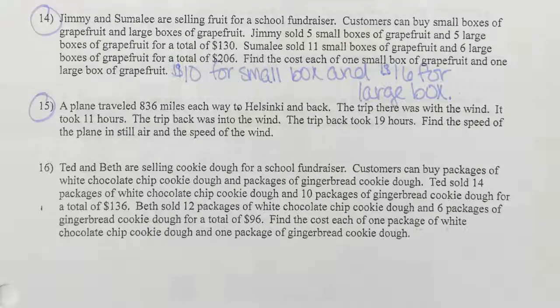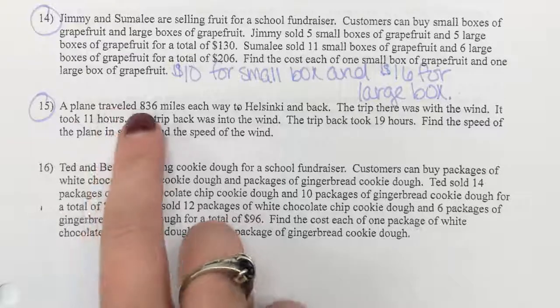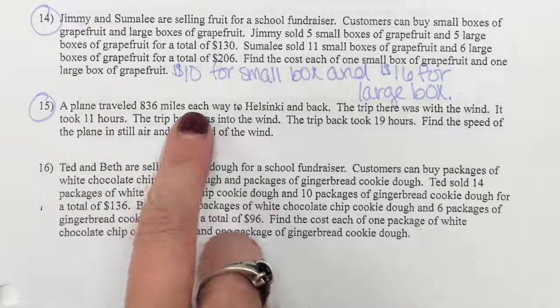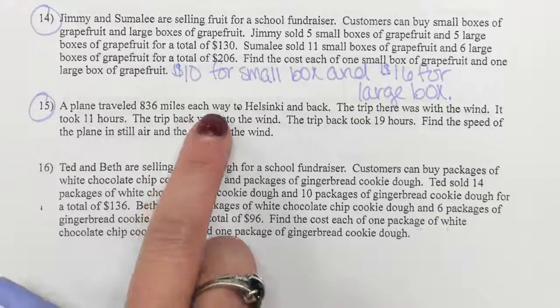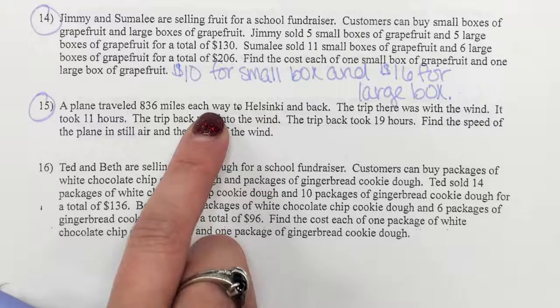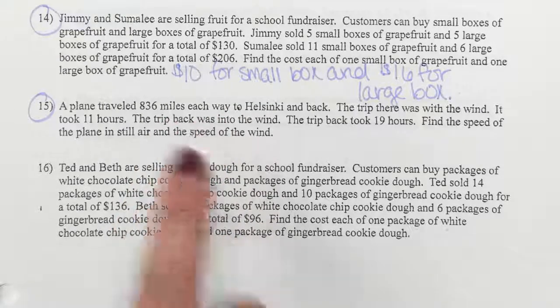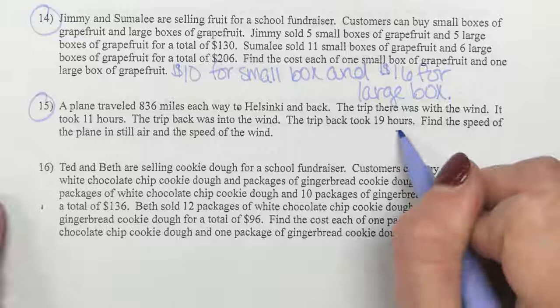All right, let's talk about 15. Here we go. 15. 1 second, Jack. All right, 15. You ready? I need your undivided attention on 15 because there will be another one like this. You still have to have 2 equations. So let's look at what we have. It says a plane traveled 836 miles each way. It doesn't say round trip, so you're not going to divide it by 2. It says each way. So how much do both of your equations equal?